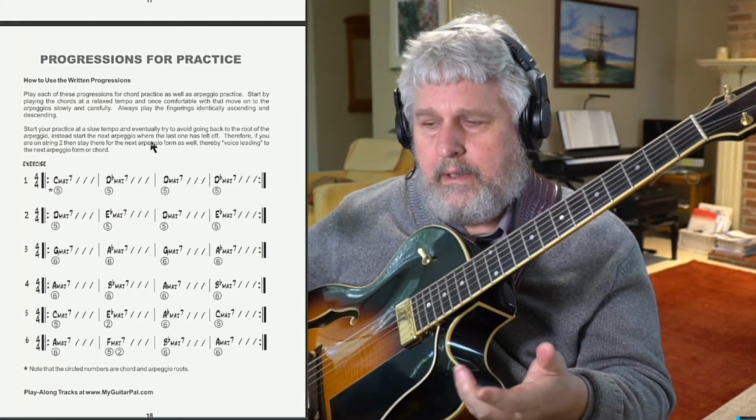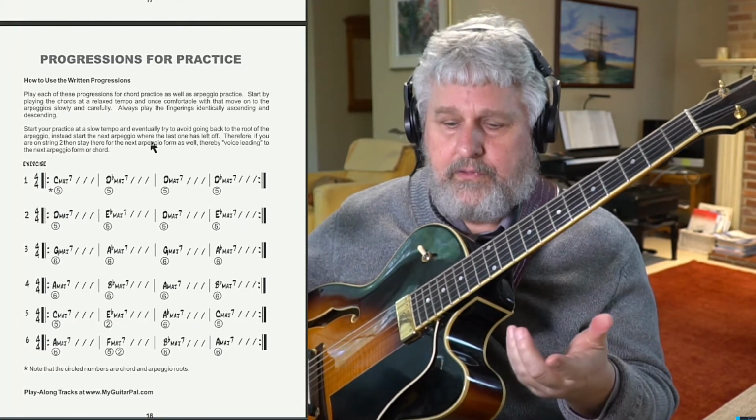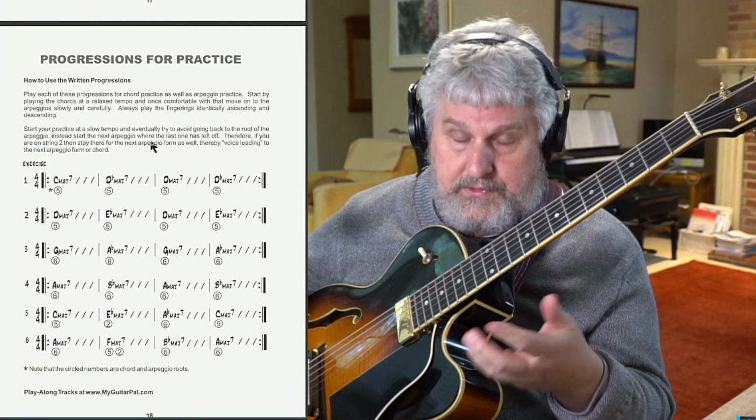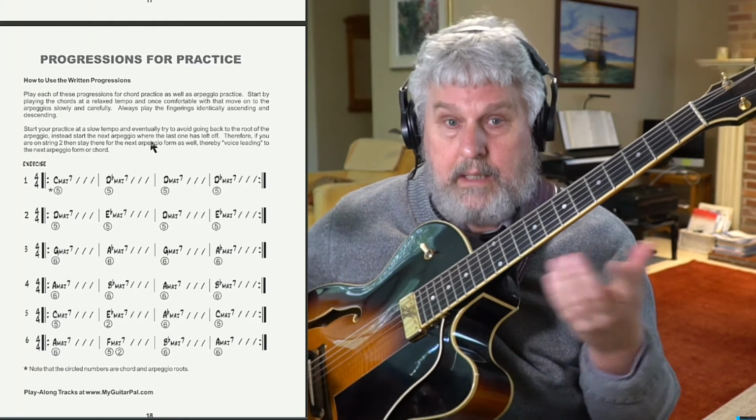And so what you're doing with these exercises is you are first of all getting the arpeggios underneath your fingers, which is a bit of work.